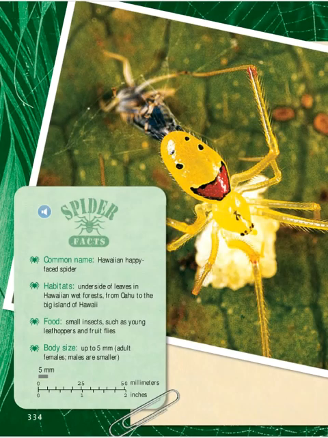Spider facts. Common name: Hawaiian happy-faced spider. Habitats: underside of leaves in Hawaiian wet forests, from Oahu to the Big Island of Hawaii. Food: small insects, such as young leafhoppers and fruit flies. Body size: up to 5 millimeters. Adult females. Males are smaller. This is a smaller spider.